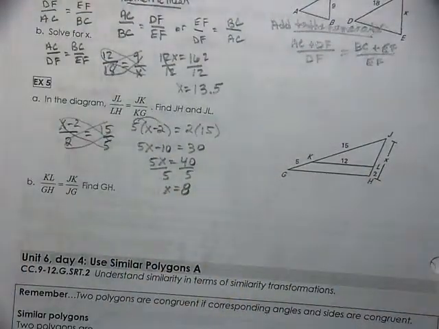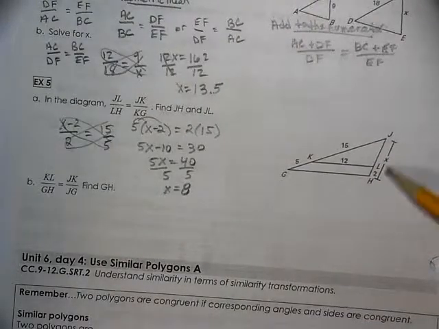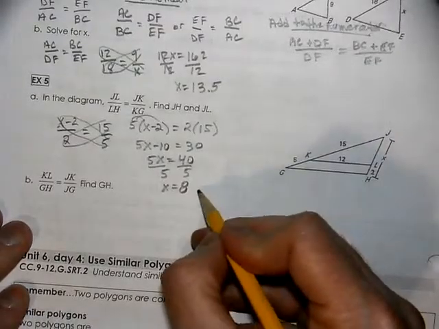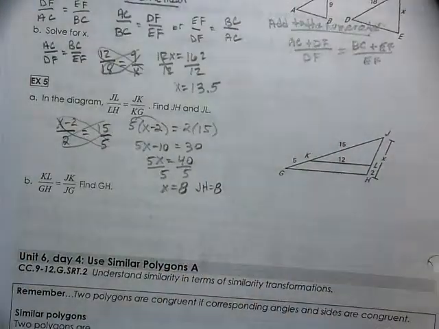That's going to give us 8. So X is a value of 8. Looking back at the picture, JH is that whole amount. JH is X. So JH is going to equal the 8.